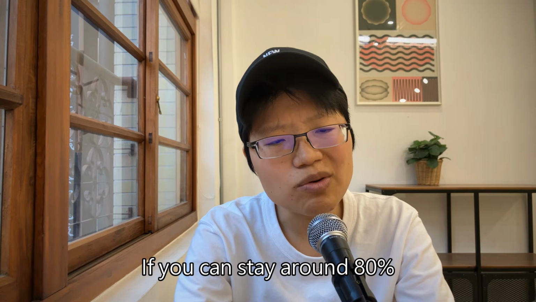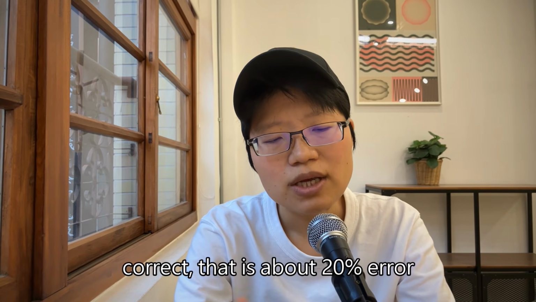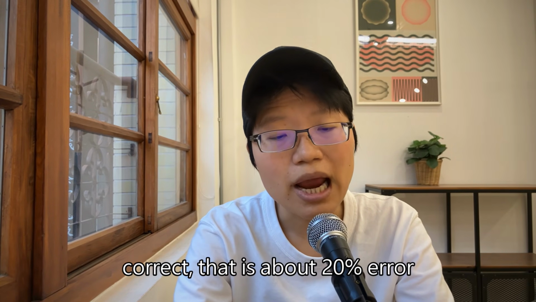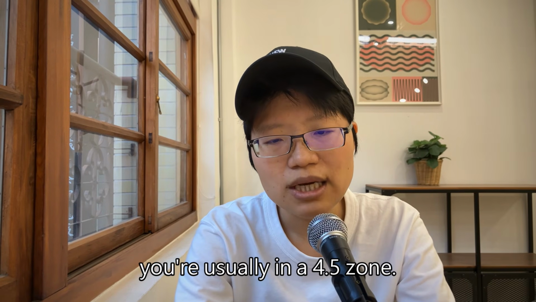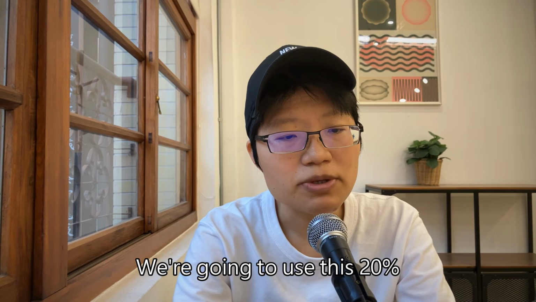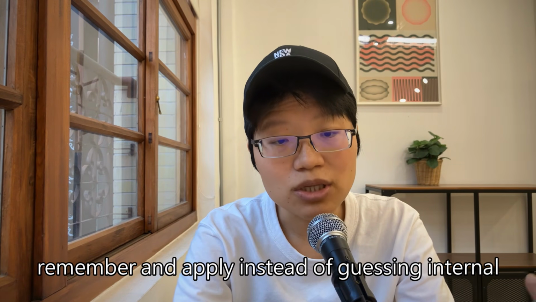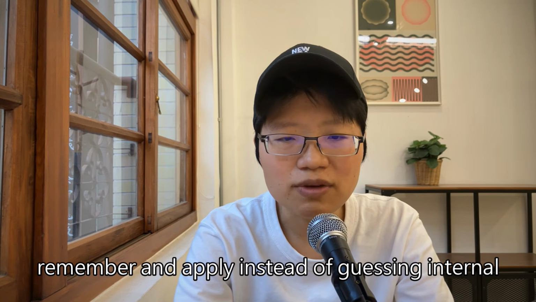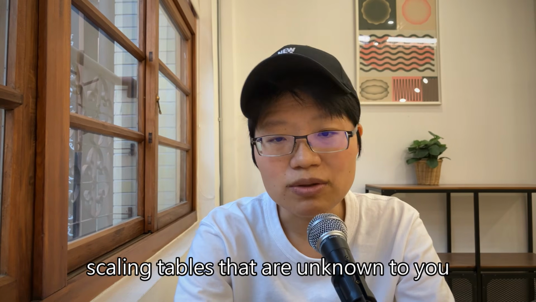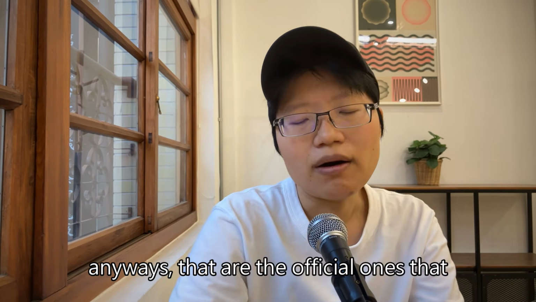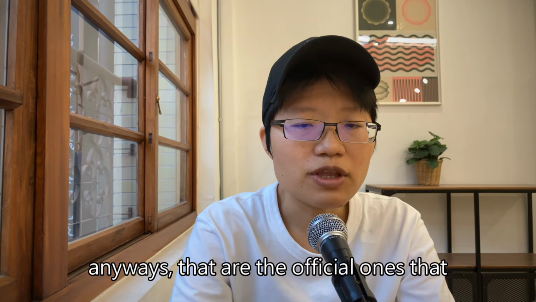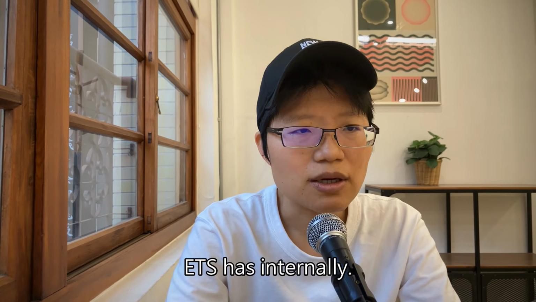If you can stay around 80% correct, that is about 20% error, in reading and listening on these tests, you're usually in a 4.5 zone. We're going to use this 20% rule because it's something you can actually remember and apply instead of guessing internal scaling tables that are unknown to you anyways, the official ones that ETS has internally.